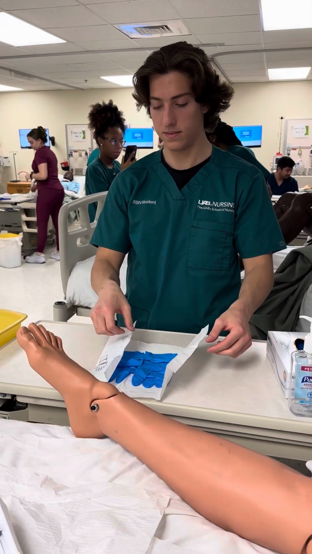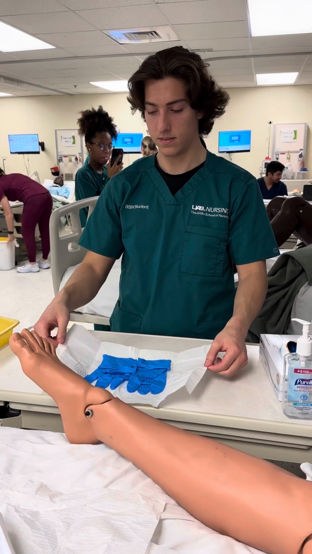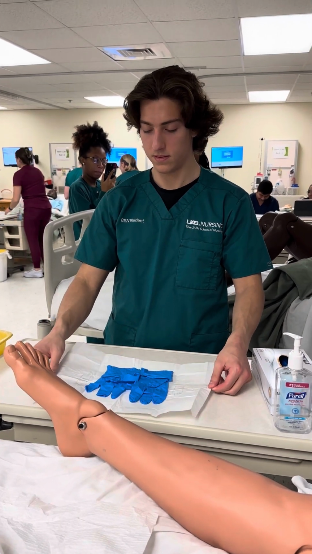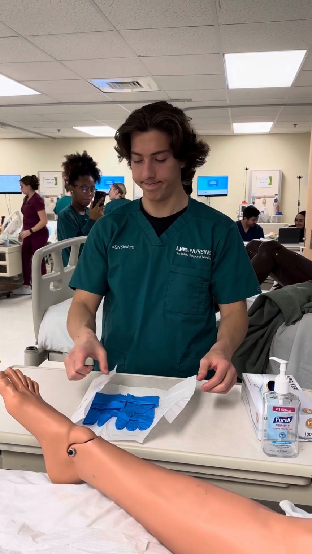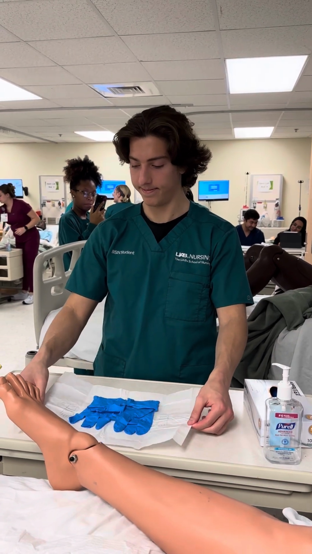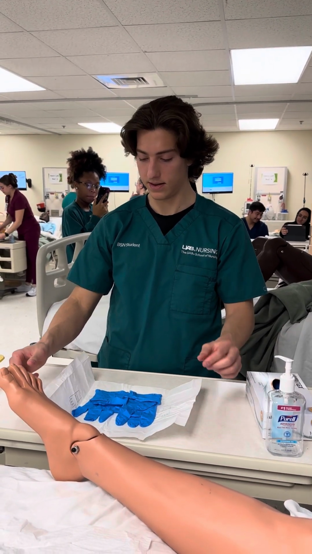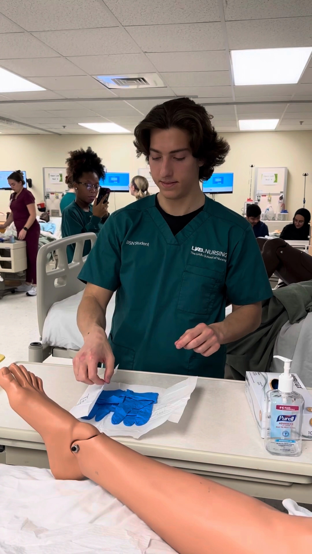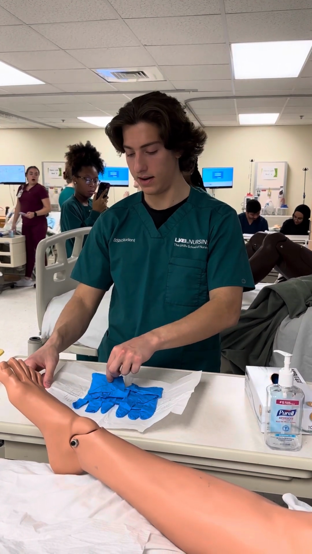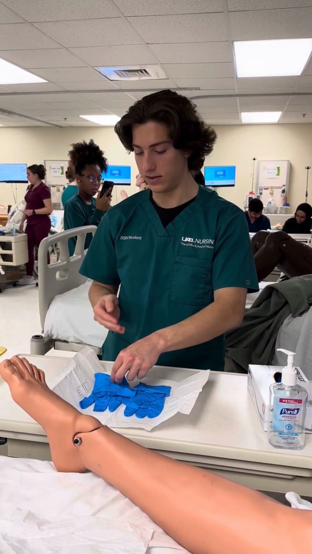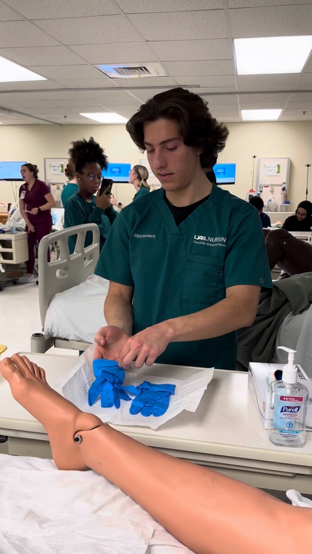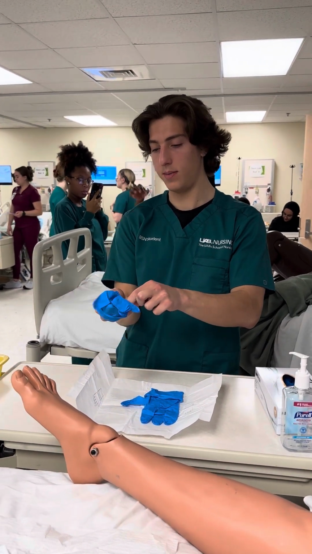Alright. So I'm going to open it away from me, then towards me. I'm going to go ahead and grab my glove and insert my hand, keeping this sterile.